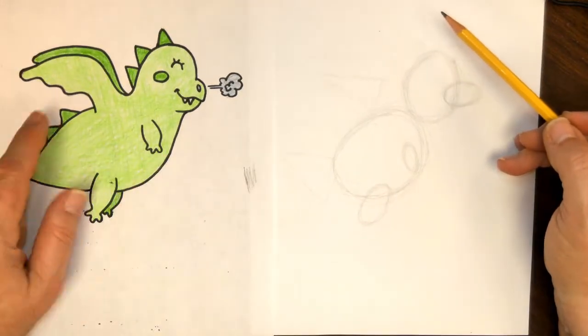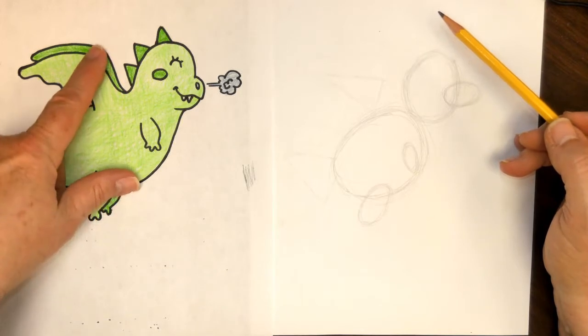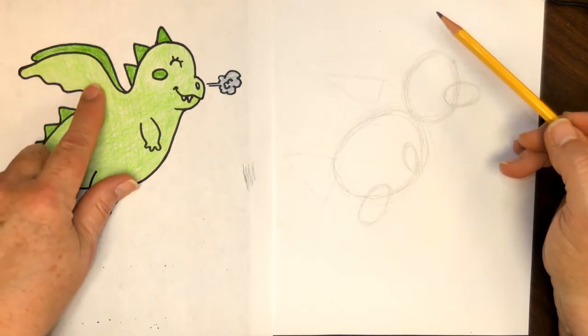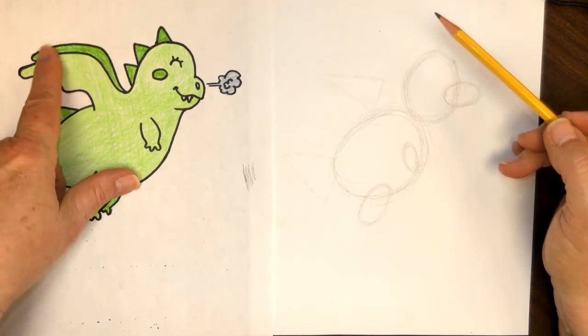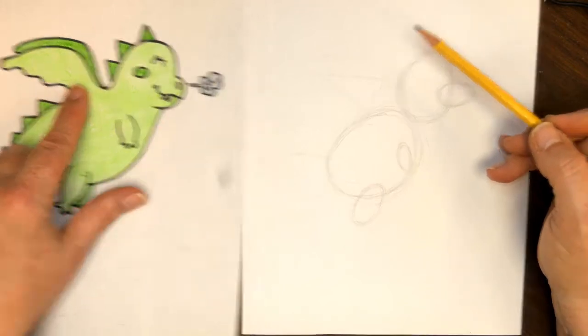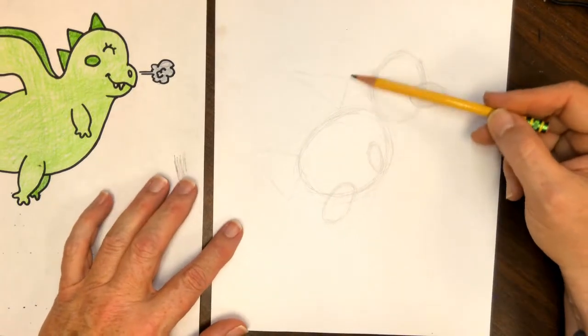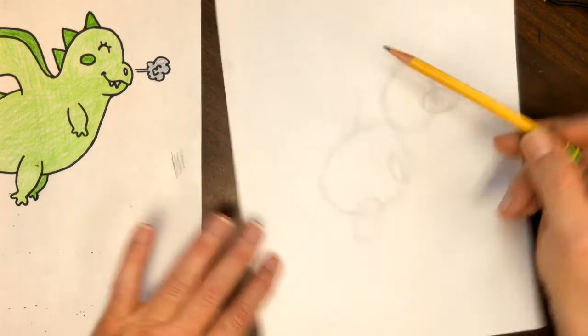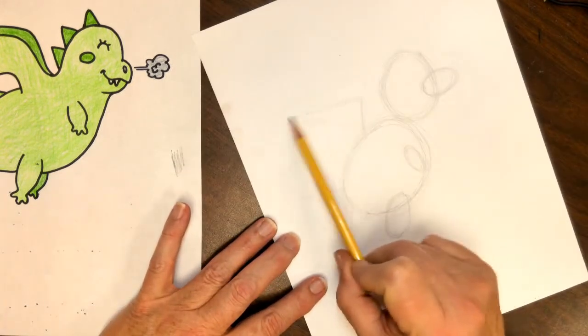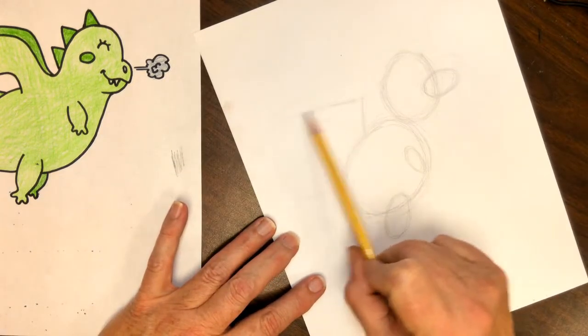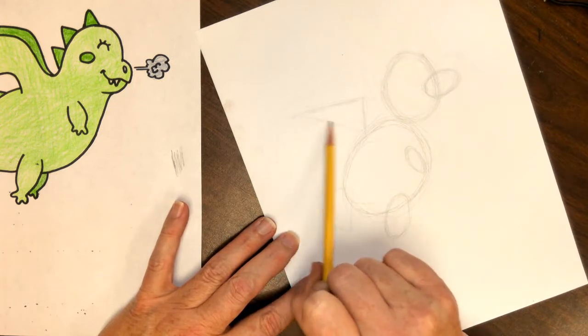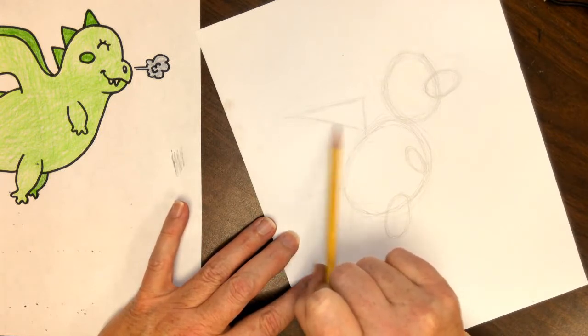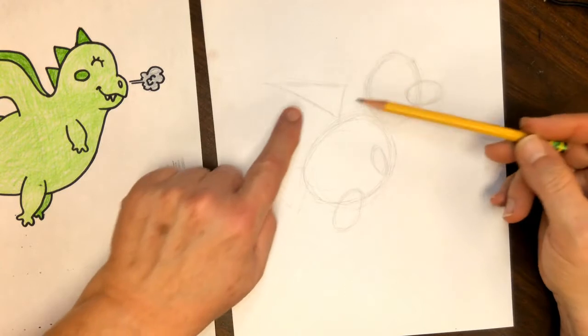Okay? And his little wings look almost like triangles. Do you see that triangle shape there? So I'm going to draw a triangle right here. I'm going to draw one side, two sides, three sides, like that.